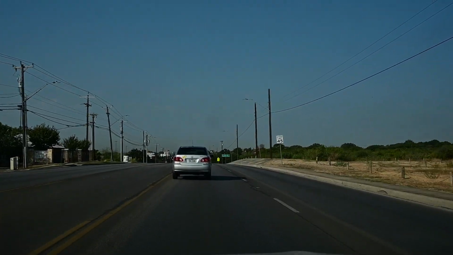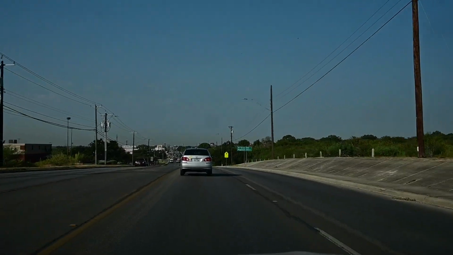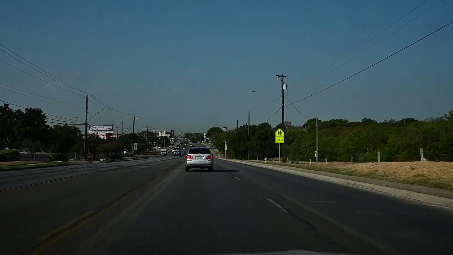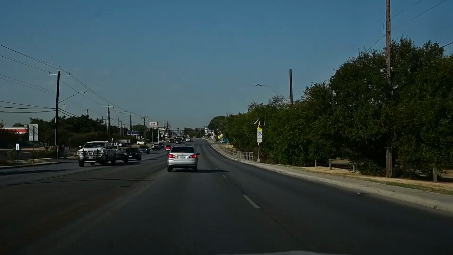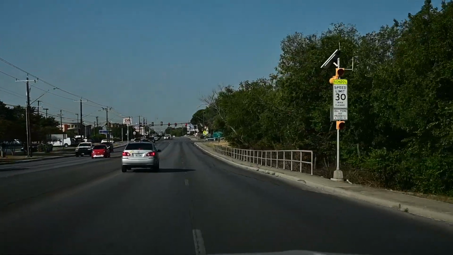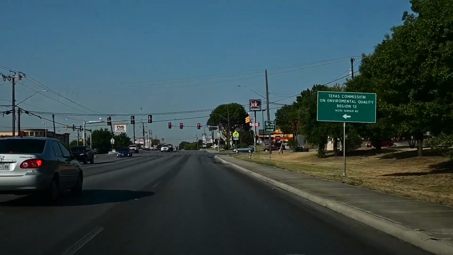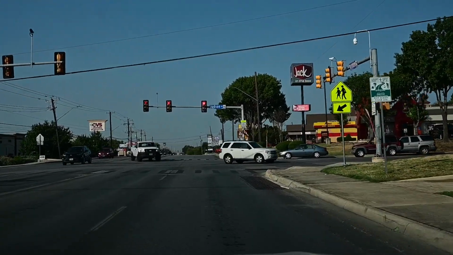I can't remember where on this road, on the right. Once I pass the dip, then I'll get in the right lane. Unless I already passed it. I could have passed it already. Or it could be coming up. I just can't remember.